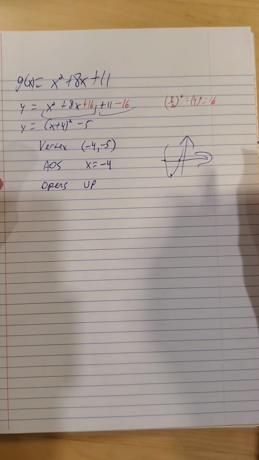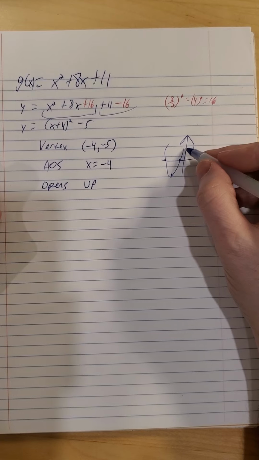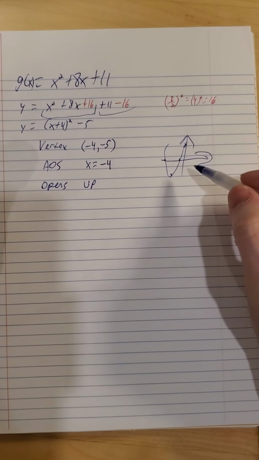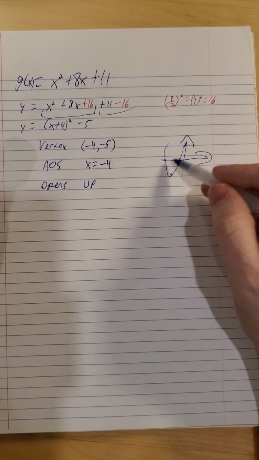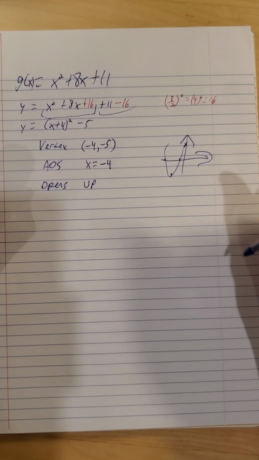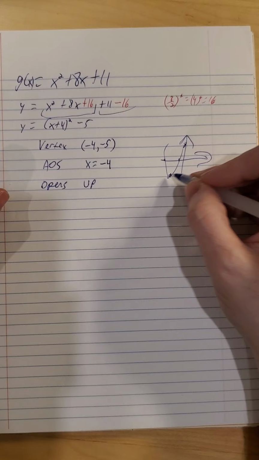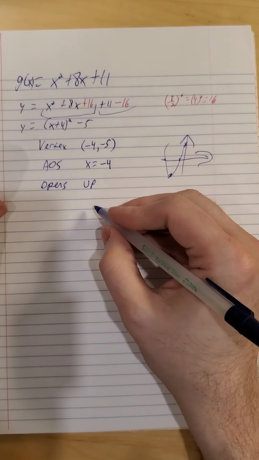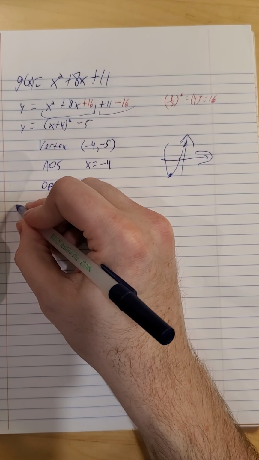We're going to have a pair of x-intercepts and a y-intercept as well. This doesn't give me a very good idea of the exact scale of where they are, just a rough idea just based on quadrant and direction it's opening. And that's enough to get a pretty good idea.